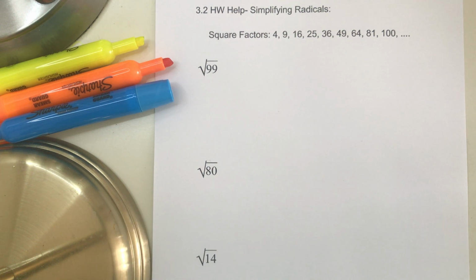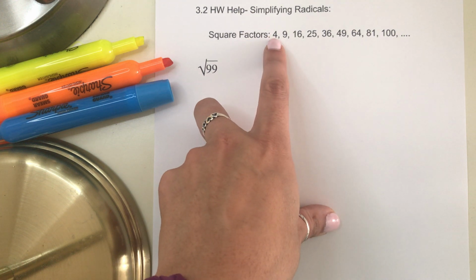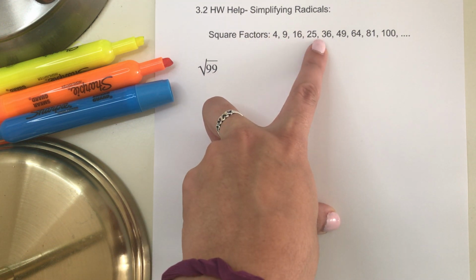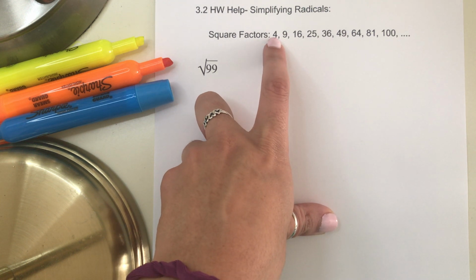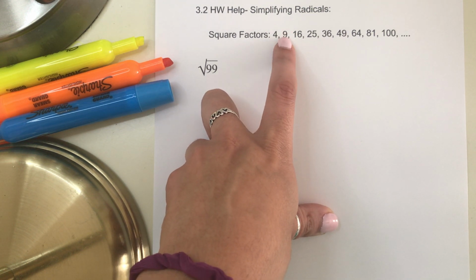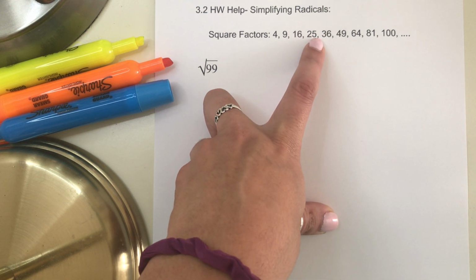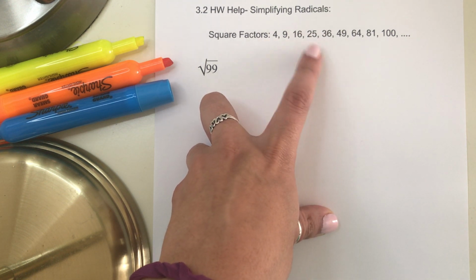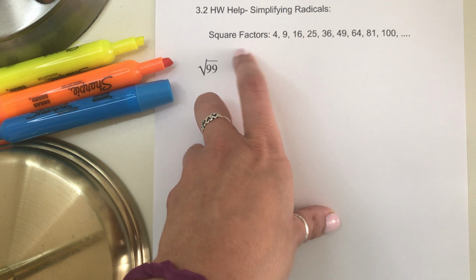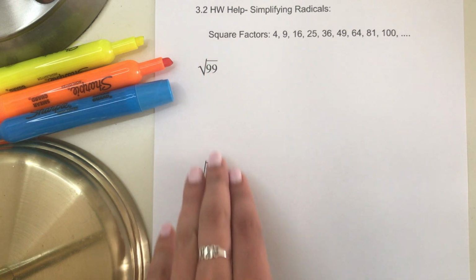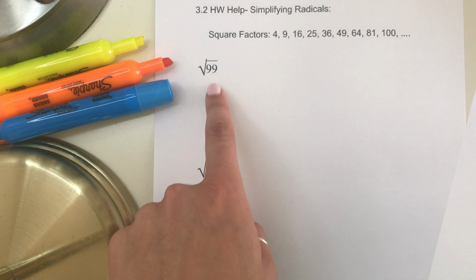So square factors are 4, 9, 16, 25, and so on, because 2 times 2 is 4, 3 times 3 is 9, 4 times 4 is 16, 5 times 5 is 25. So when I have a number that multiplies itself, the answer to that is a square factor. So what I need to try to find is a square factor for each of these radicals. So I'm going to start with 99.